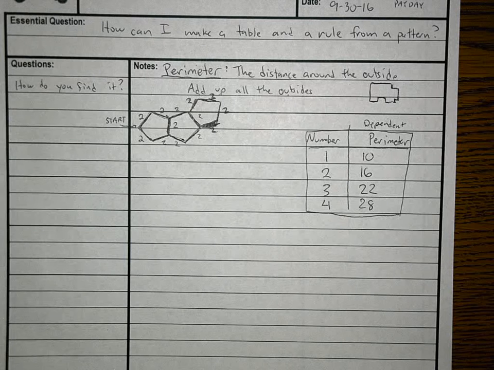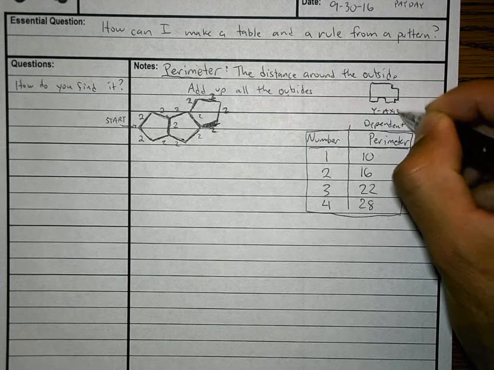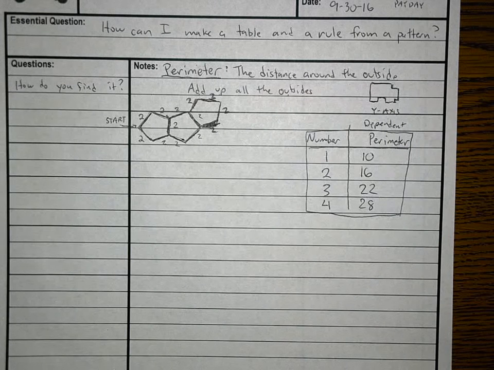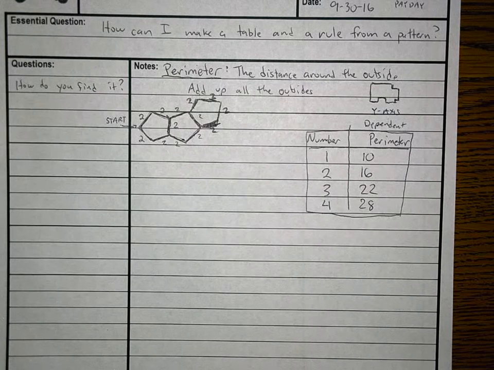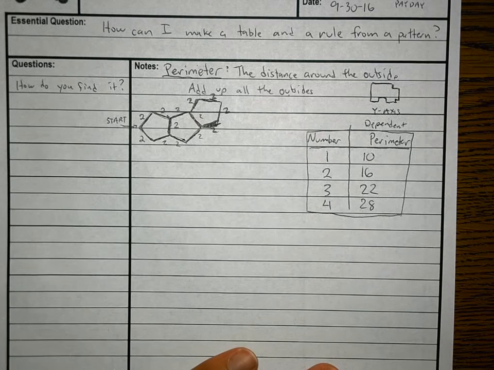When we talk about dependent, that is basically our y-axis. I'm going to write y-axis above dependent, just to remind you, because we learned that last unit, but some of you still need practice with it, so we're going to hit it again. There's a lot of overlap in these units in Math 1.